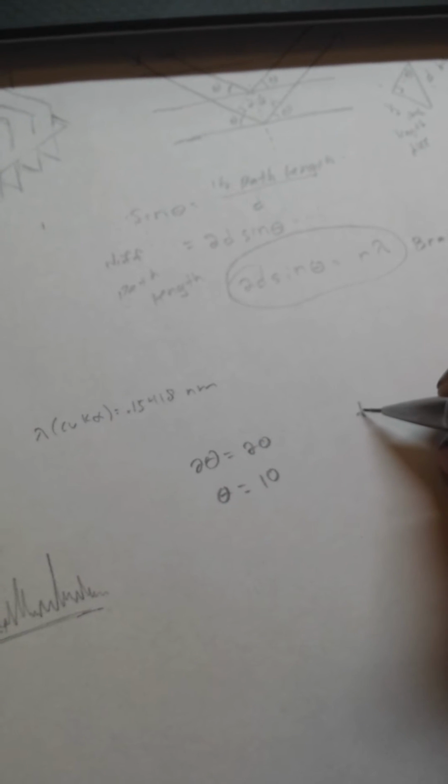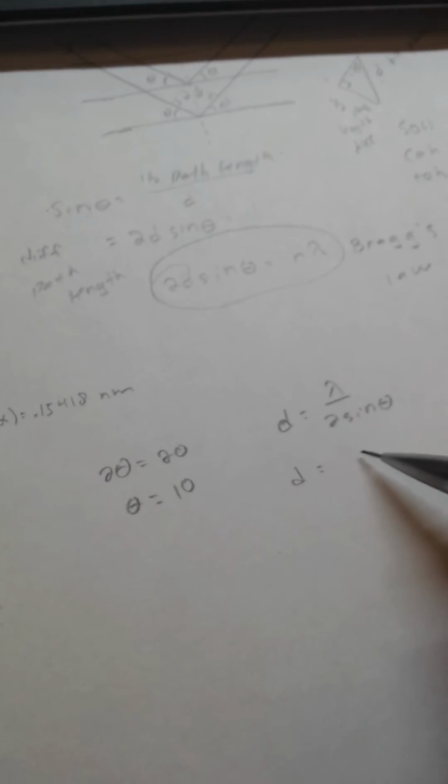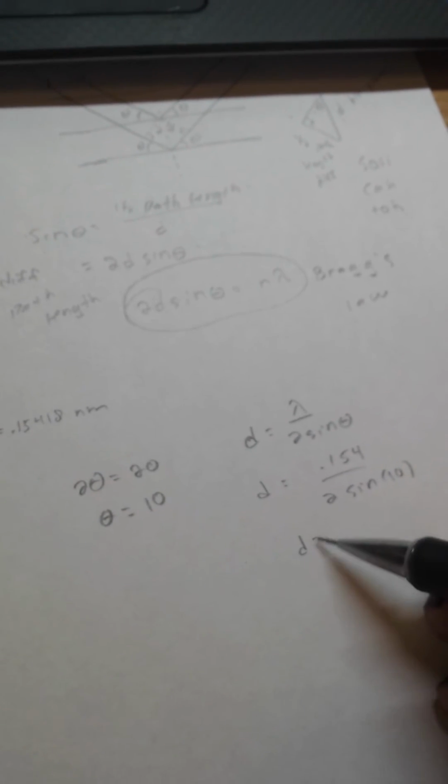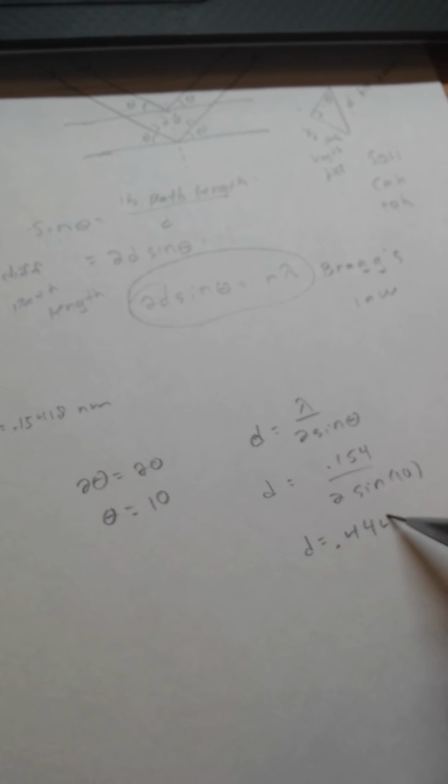Then I'm just going to rearrange Bragg's law to solve for d. If we plug in our theta and the wavelength that was given on the graph, 4 divided by 2 sine of 10, then we get d equals 0.444 nanometers. So this is our d-spacing between the planes in our alum crystal.